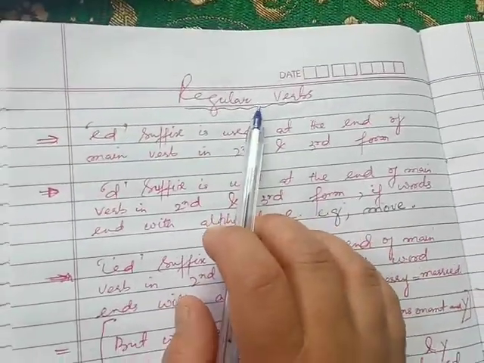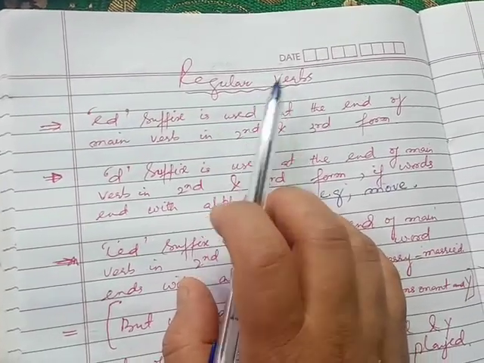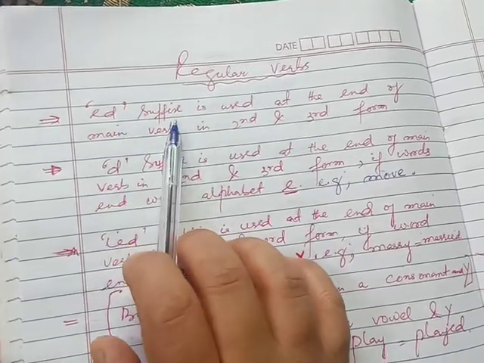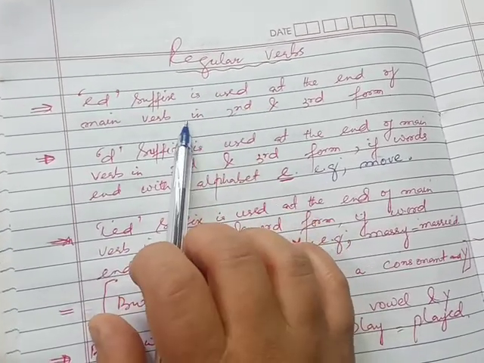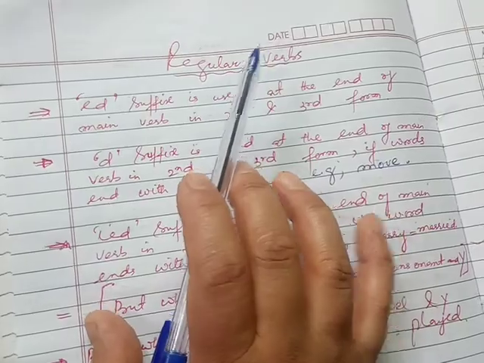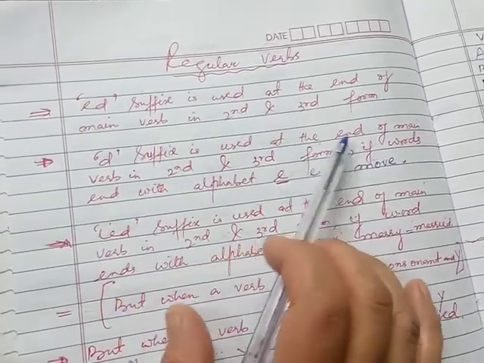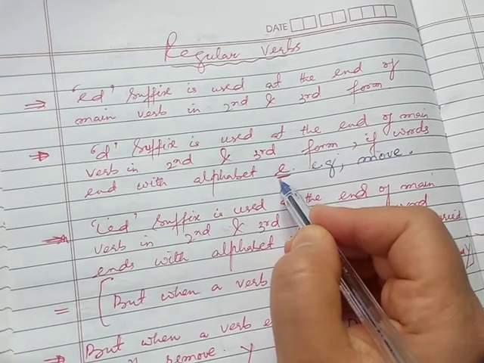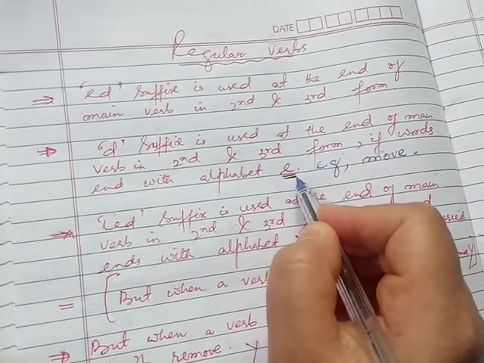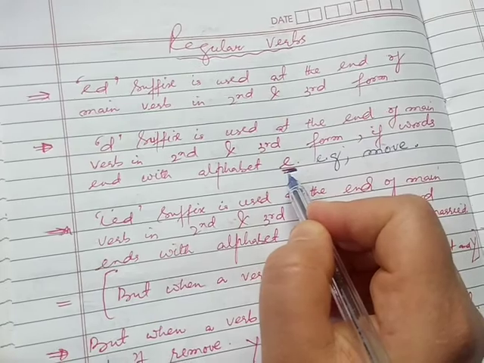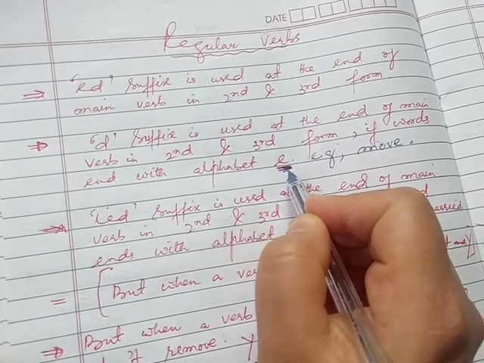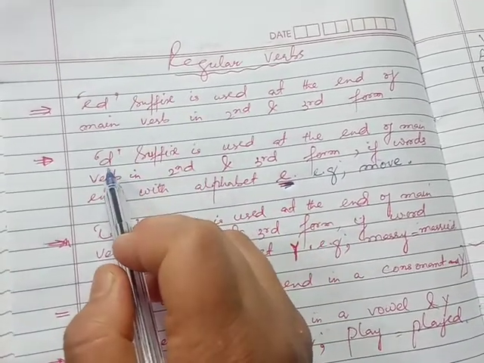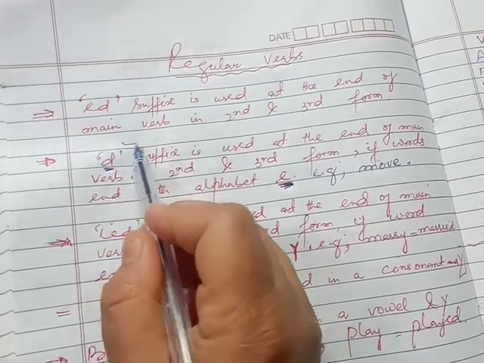Look here, my dear students. As far as these regular verbs are concerned, I have already told you that ed suffix is added at the end of the main verb in second and third form. D suffix is used at the end of the main verb in second and third form if words end with alphabet E. Okay, this is another rule, my dear students. If the word ends with alphabet E, then no ed suffix but D suffix is added at the end.